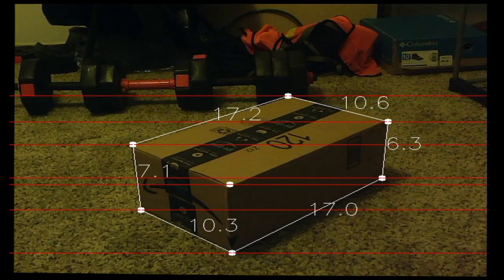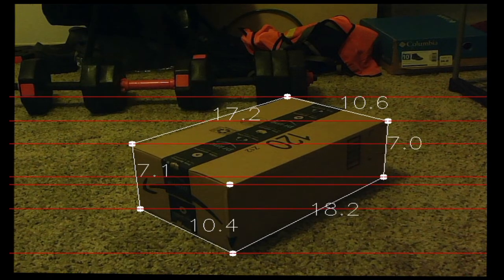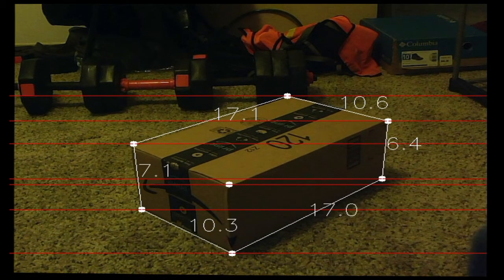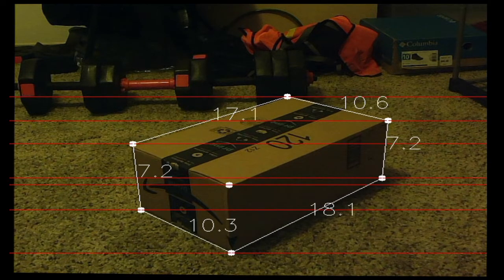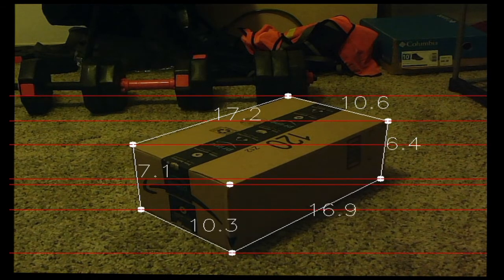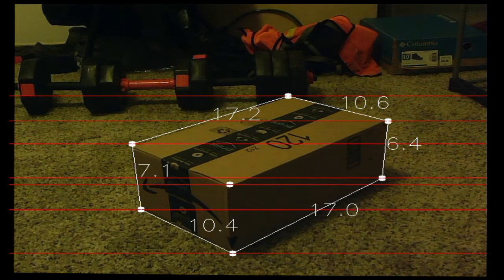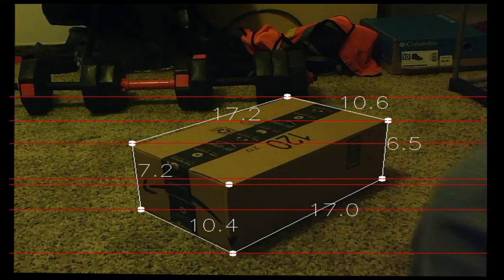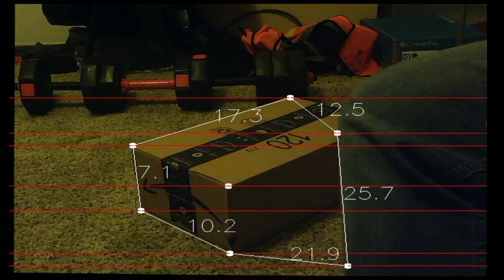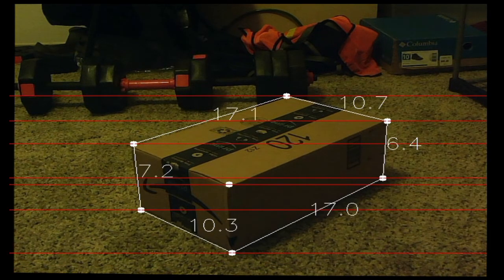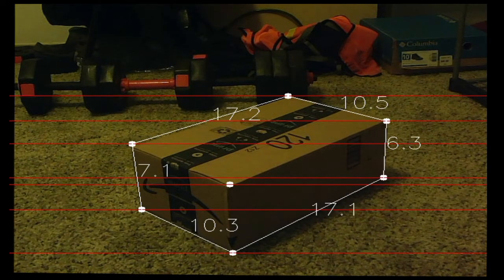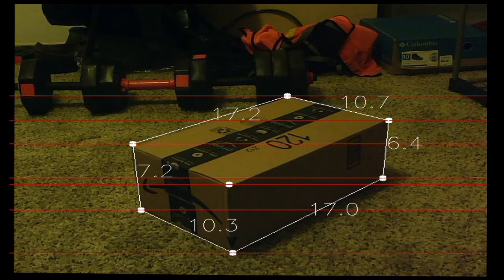Now, as you can see here in the demo, we have a bunch of edge lengths. How accurate is it? It depends on how far away these corners are. The farther away these corners are, the more prone to error they are. So let's do a little measurement. Let me move my leg out of the way. So we have a measurement of about 7, about 10, and about 17.